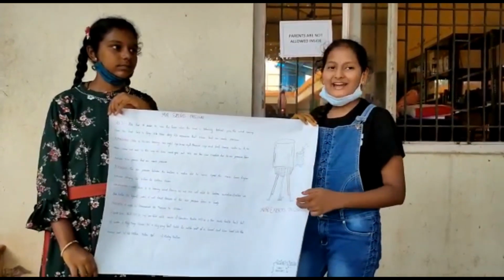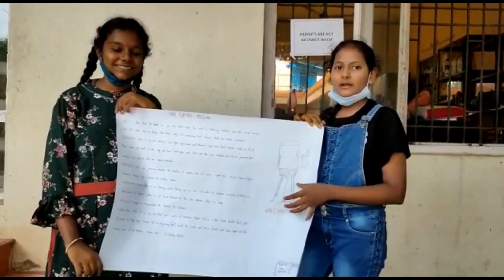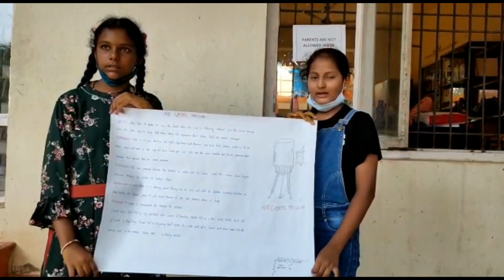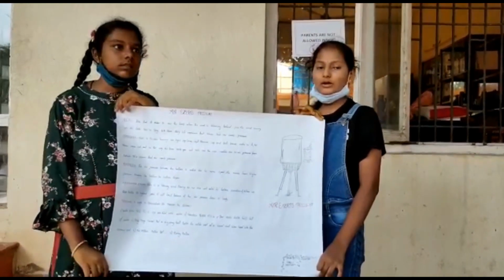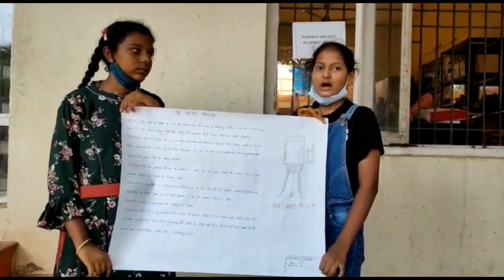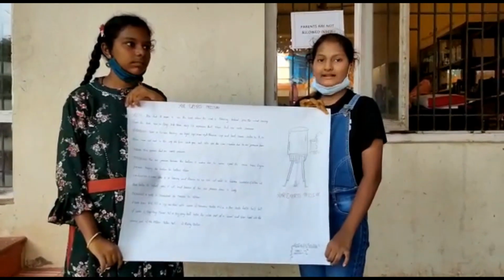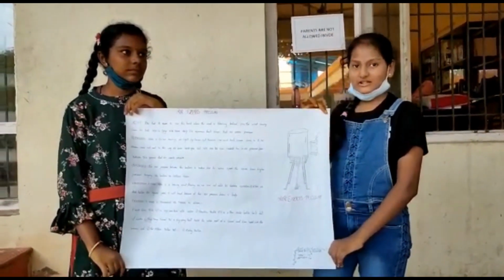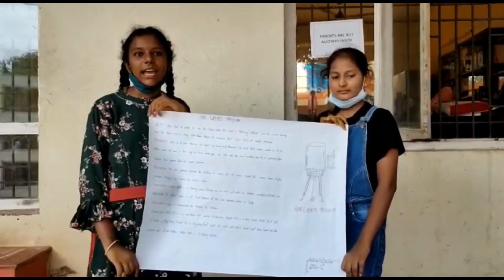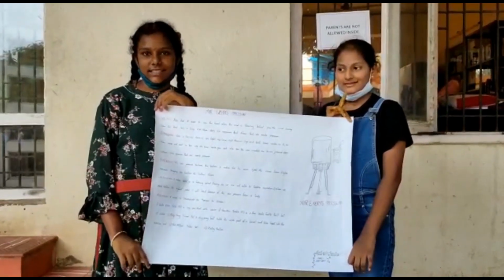We have to take a candle and light the candle. Keep a burner, take one can, take water and boil it with a lot of heat. After the water boils, take off the can and keep it aside, and pour some cold water. After we pour the cold water, the can will crumble. Next, my friend Mahasri will continue. The can will crumble because the air inside the can decreases and the outside air exerts pressure.